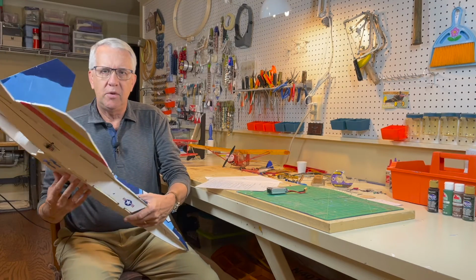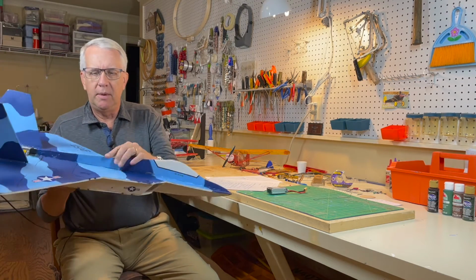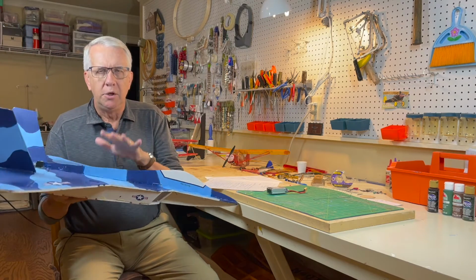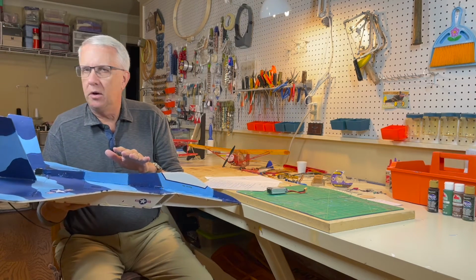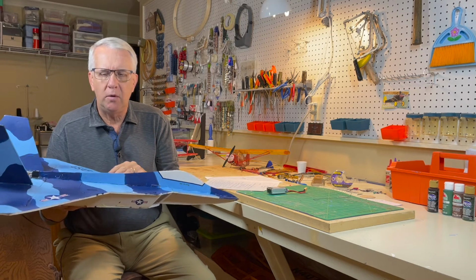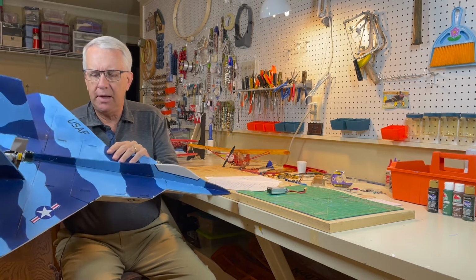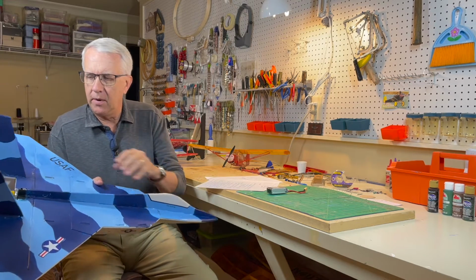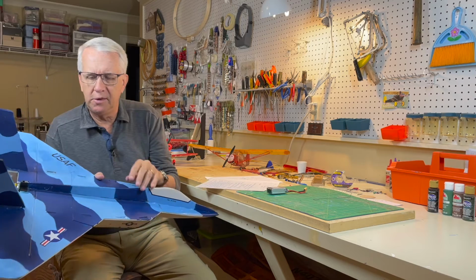A good demonstration of the center of gravity is with my foam board model, the F-22. By the way, I'll be showing several of my models throughout this video. If you'd like more information on those models, there'll be a link in the description to the video on this model. But at any rate, you can see the F-22. It's really a pretty good design. There's very little weight up front. The motor's back here, and the control surfaces.